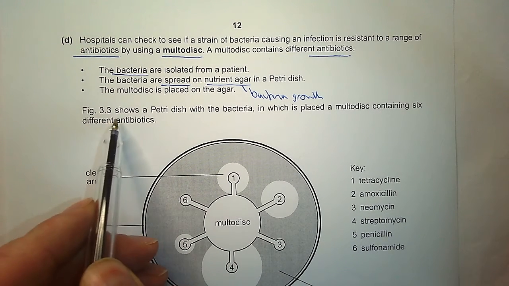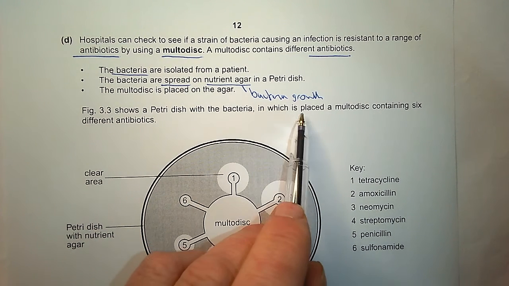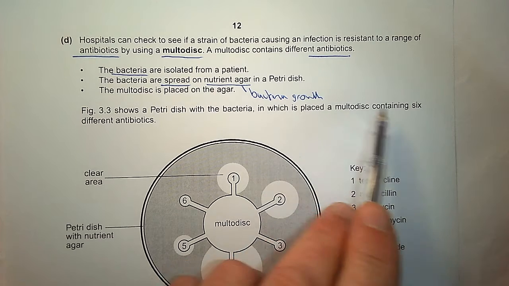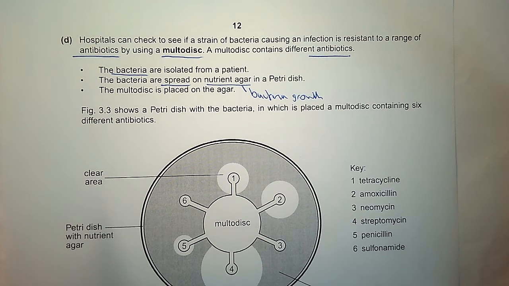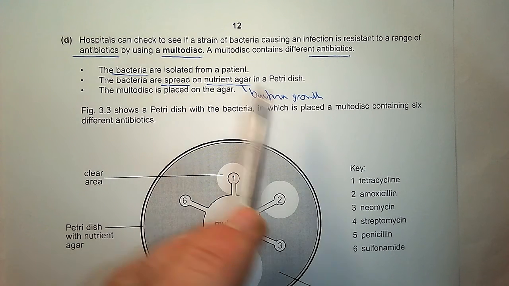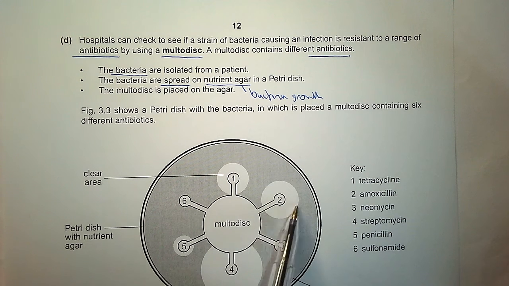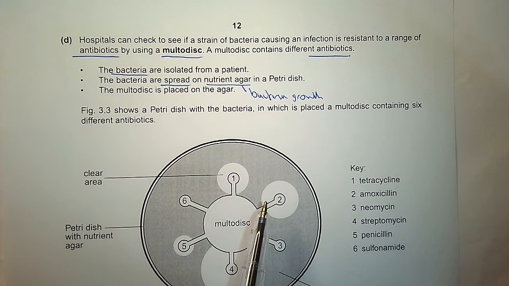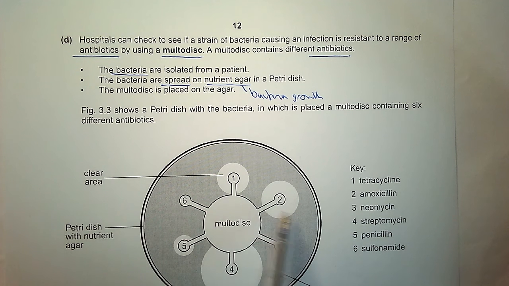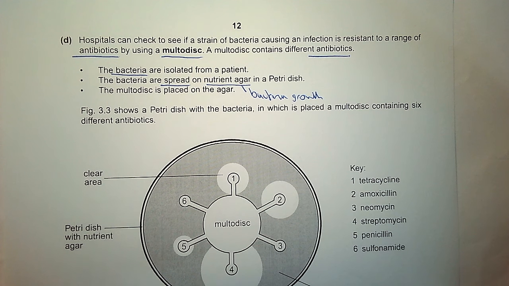It then says figure 3.3 shows the petri dish with the bacteria in which is placed a multidisc containing 6 different antibiotics. This disc is then left for the bacteria to grow, and we can see here that we've got the results. So the white area is an area of no growth. The bacteria in those areas will have been killed because they will have been spread all over this agar plate, and there's no longer any bacteria in these areas. So the white areas indicate areas where bacteria have been killed.